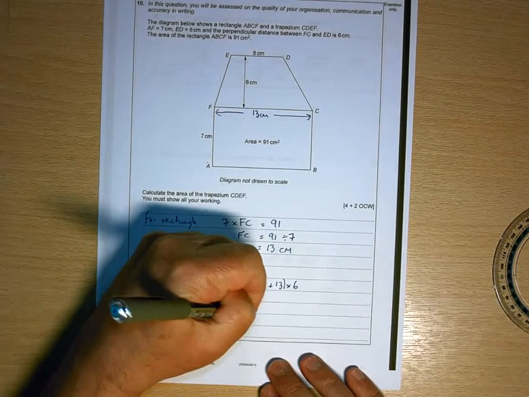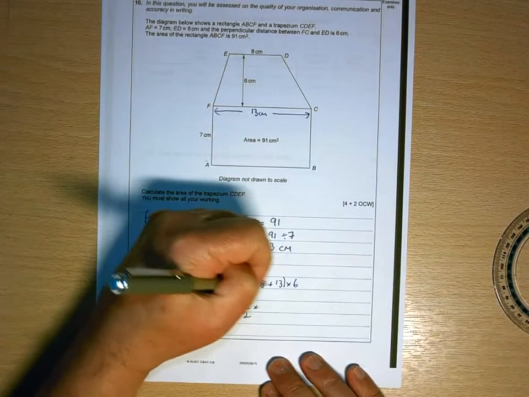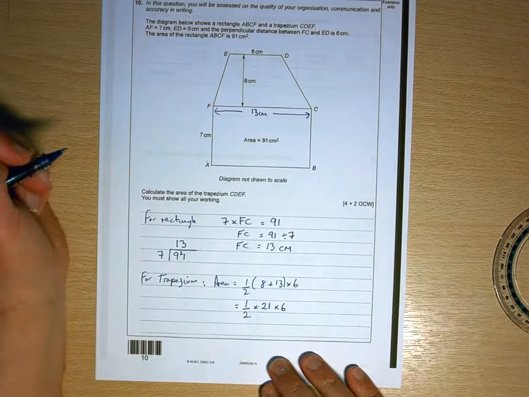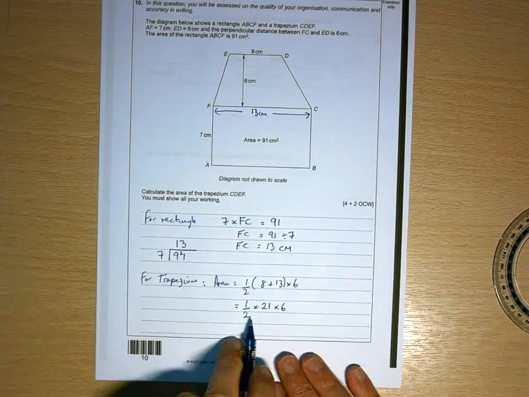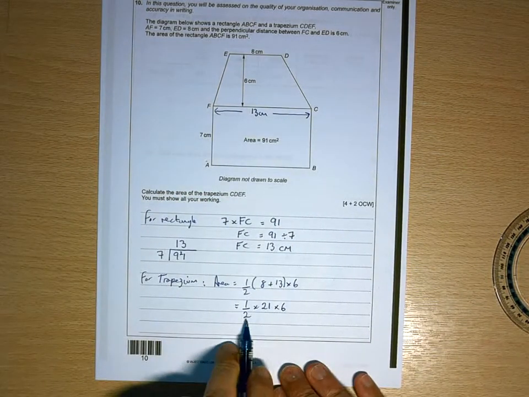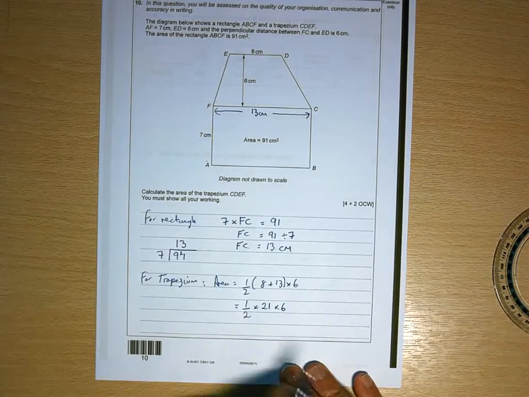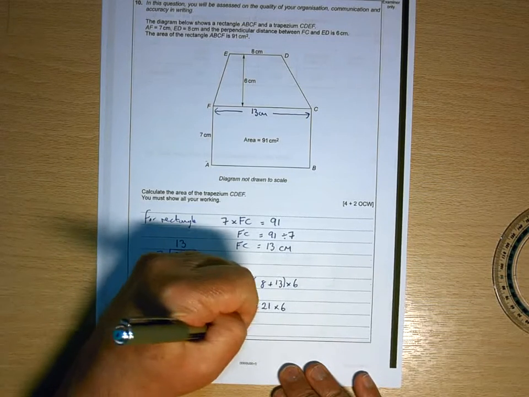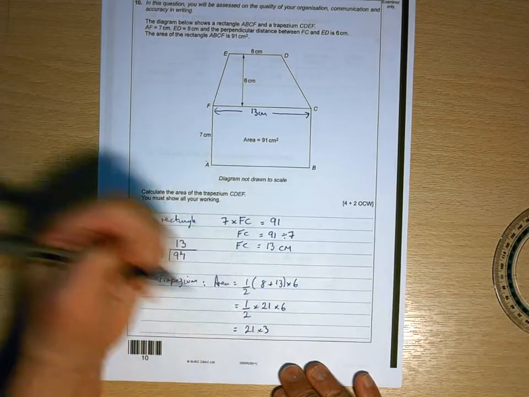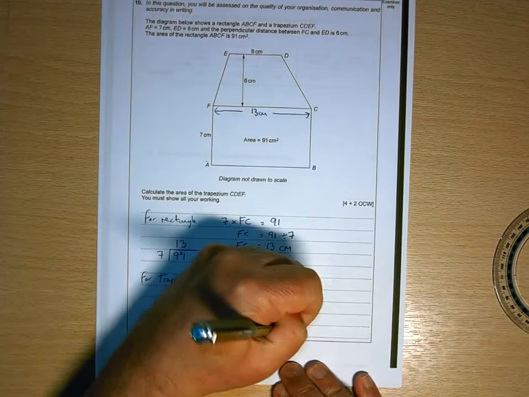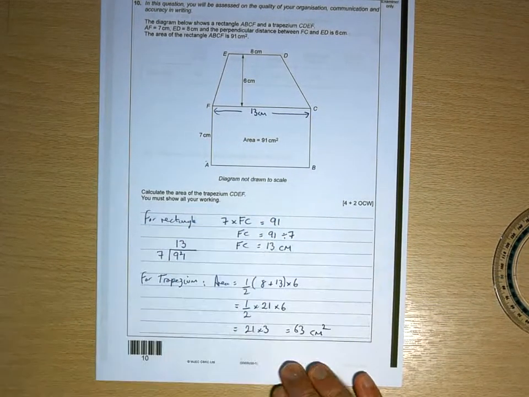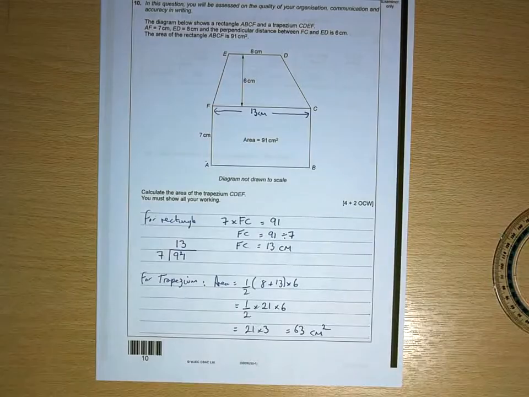So I can work out what 8 plus 13 is because it's in the bracket, so we do that first. 21 times 6. When we're multiplying, it doesn't matter what order we do it in, so we could do half of 21, which isn't very nice, or I could do half of 6, which is 3. So that's the same as 21 times 3, which is 63, and then because we're talking about area, we're into centimeters squared.